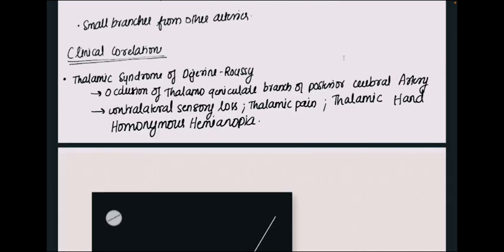Coming to the clinical correlation, we have the thalamic syndrome of Dejerine-Roussy. The thalamic syndrome occurs when there is a vascular occlusion of the thalamo-geniculate branch of the posterior cerebral artery. As we have mentioned before, the thalamo-geniculate branch of the posterior cerebral artery is supplying the lateral as well as the posterior part of the thalamus. The clinical manifestation of thalamic syndrome is contralateral sensory loss.